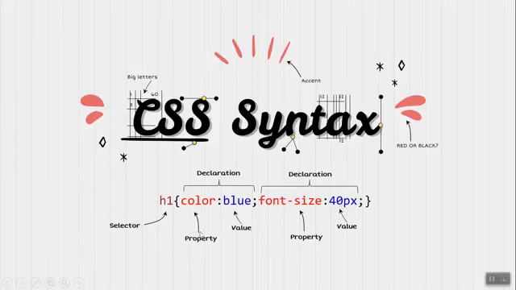There are other properties that you could use in order to change the CSS styles of the different HTML elements. So in H1, we try to change the color into blue and the font size into 40px. At the end we have the ending curly brace, which is the end of our declaration of different properties.